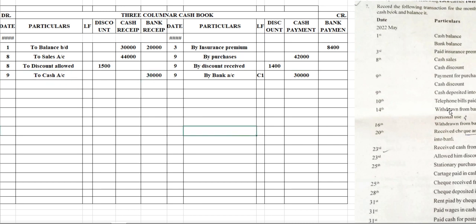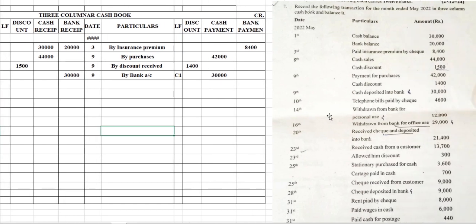Okay. Next, 9th over. On 10th, telephone bills paid by check. On 10th, what we paid? By telephone bill by check. So bank account column. Okay, bank payment column. So how much amount? 4,600. Okay, done.